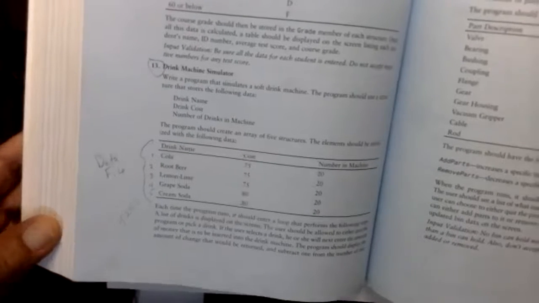But the first thing I want you to do is use the whiteboard to come up with what your pseudocode, what your prototype and main will look like.